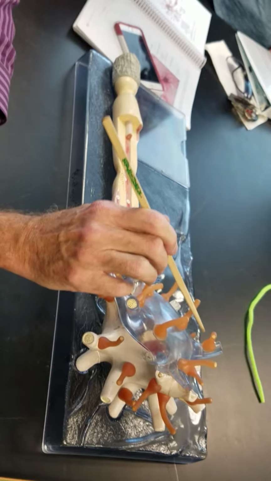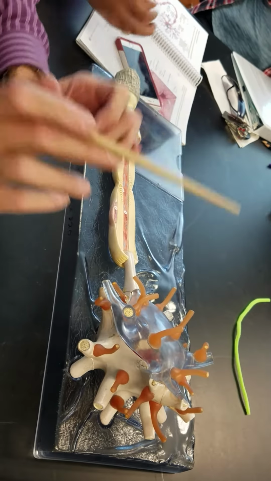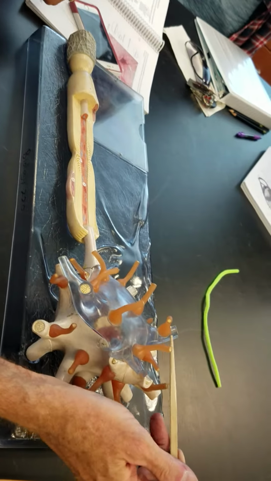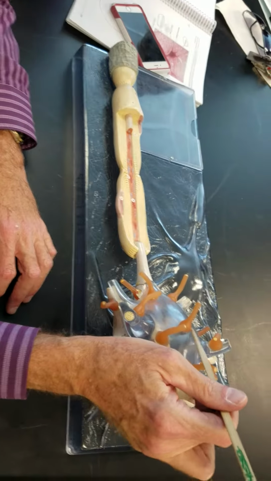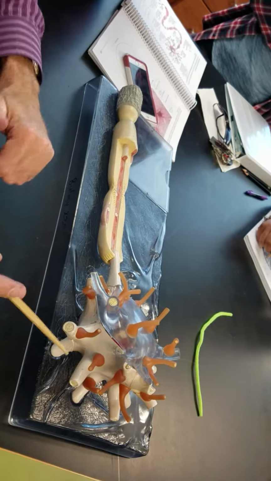Now, notice that they're actually attached. In real life, they're not attached. There's a tiny, tiny gap in here called a synaptic cleft. There'll be a little space in here called a synaptic cleft. But there's no way they could have it hovering in midair, so they had to glue it on.